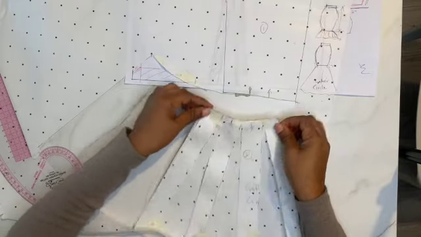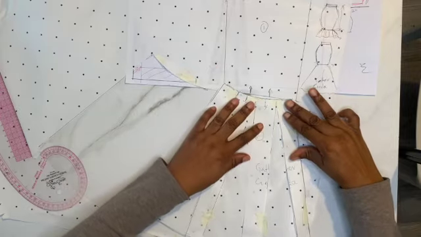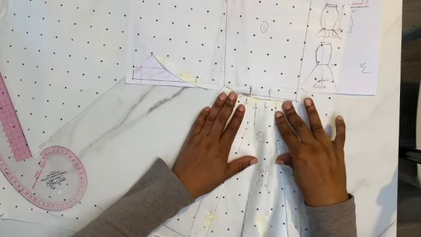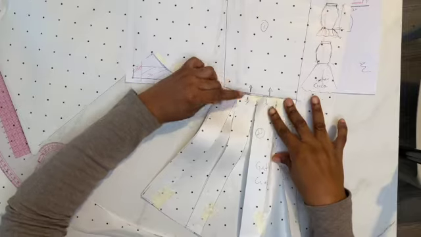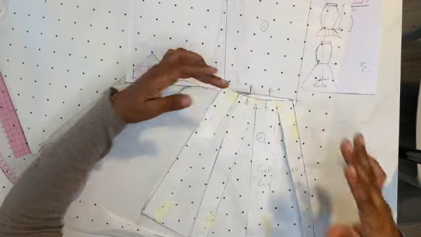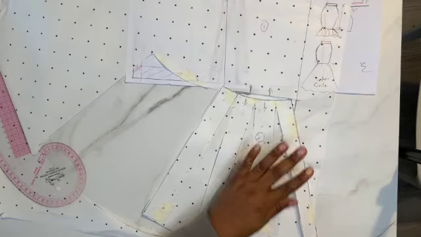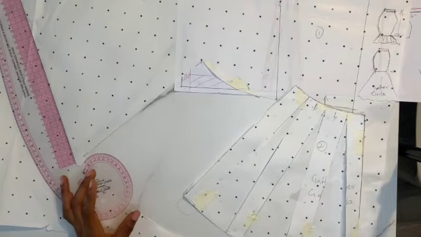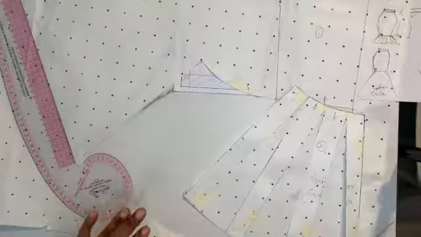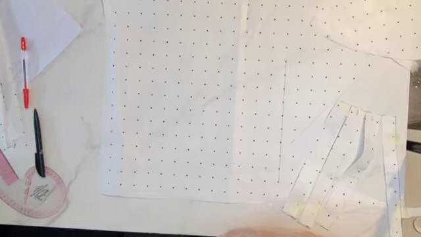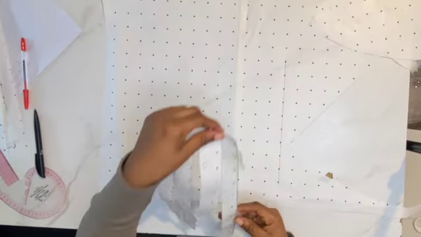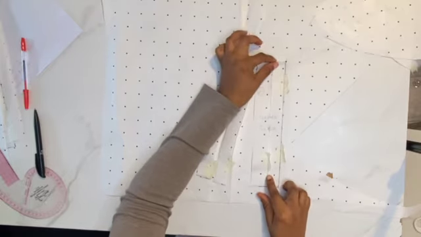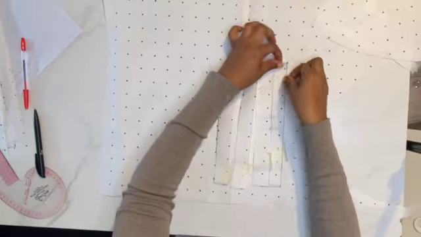So basically, this is my new pattern. So this is going to come and join here, and then you can see the fullness already. So now that we finished the circle, the next skirt that we're doing is the gather skirt. Let's get started. So I'm going to take the pattern that I slashed when I was going to do my circle. I'm going to use the same pattern.